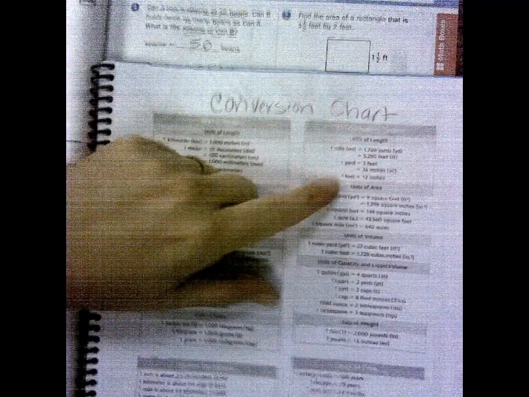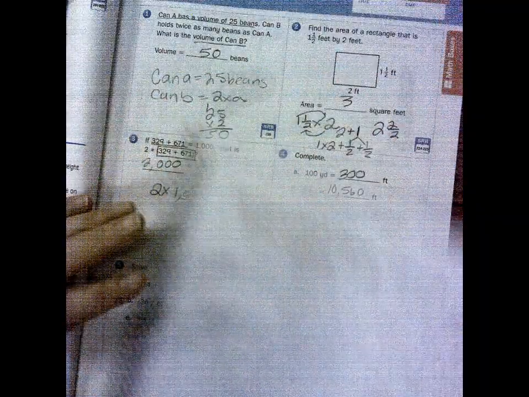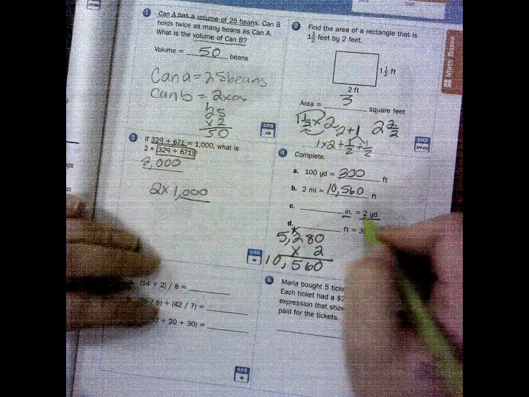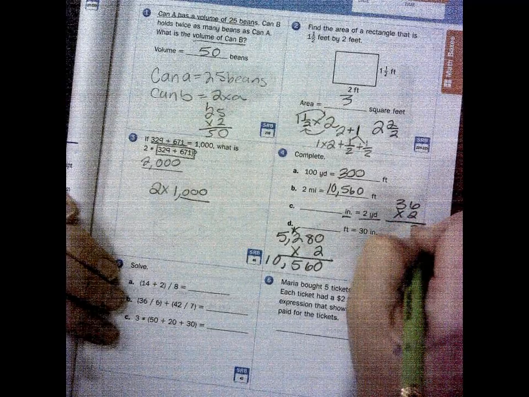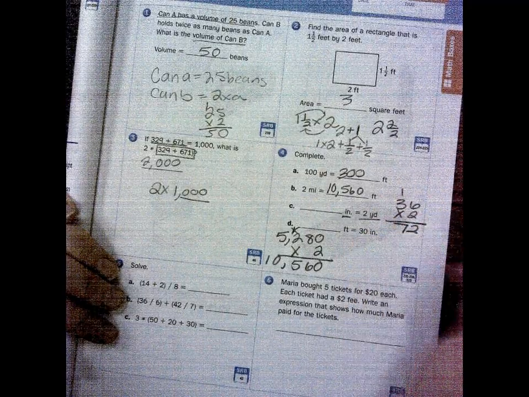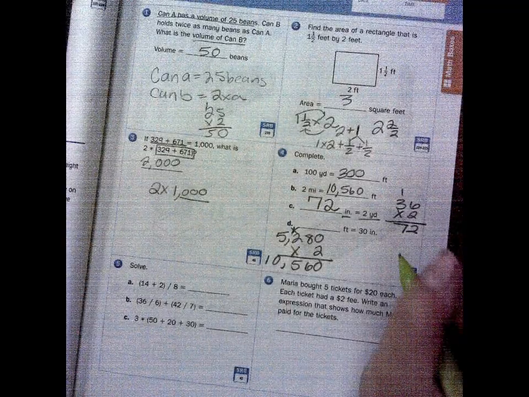2 yards is how many inches? I know that 1 yard is 3 feet, so now let me figure out how many inches are in a yard. 1 yard is 36 inches. So if I have 2 of them, it's 36 times 2, 72 inches.